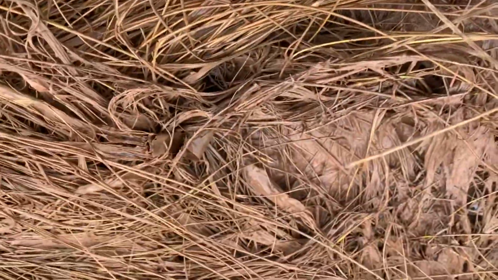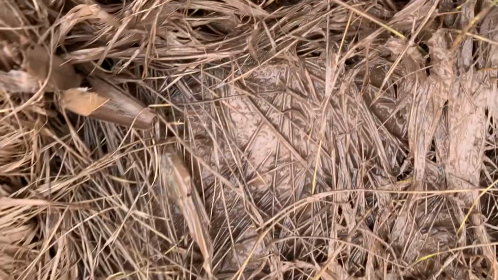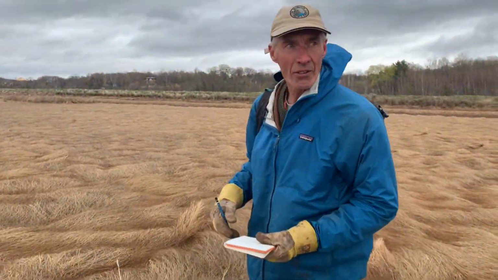Some little wrigglies. Did you catch the wriggles, or did they wriggle away? I think they wriggled away before I got them. Okay, we'll get that. Yeah, amphipods.